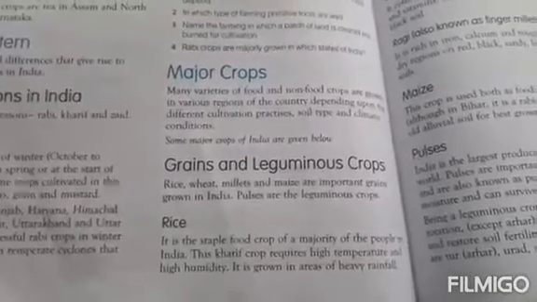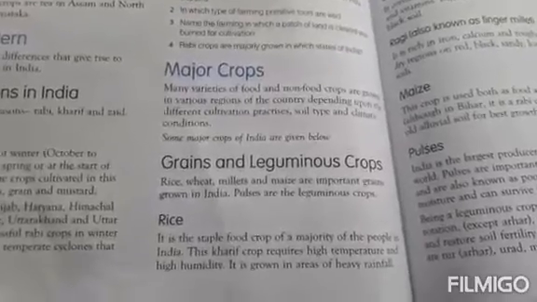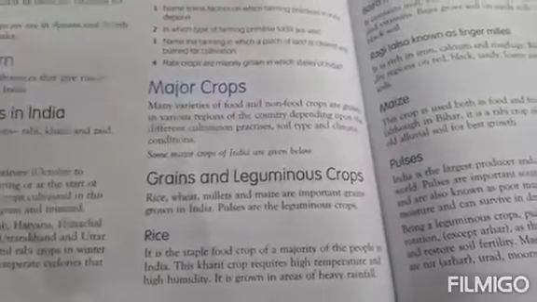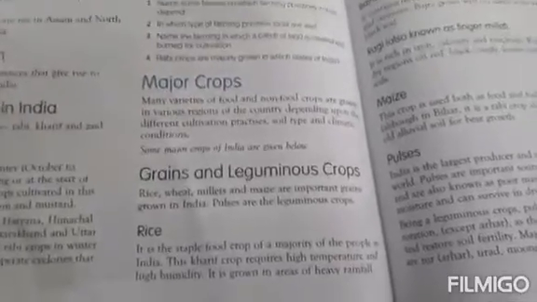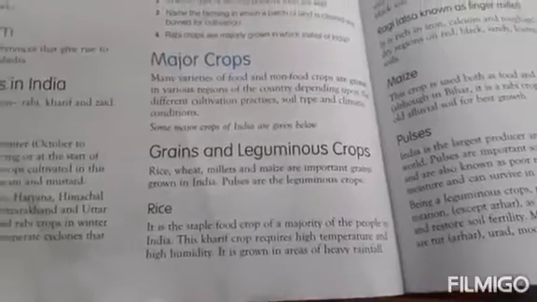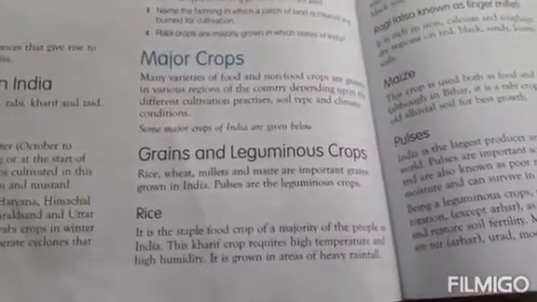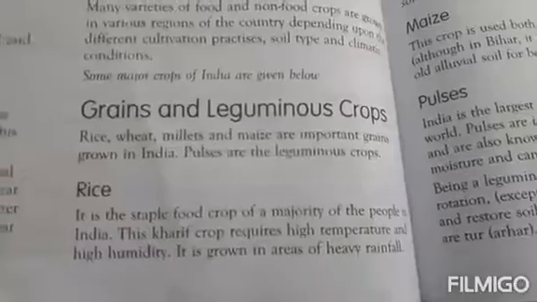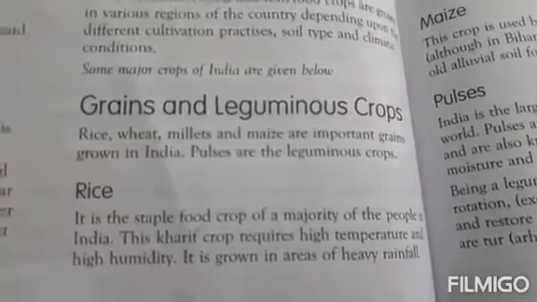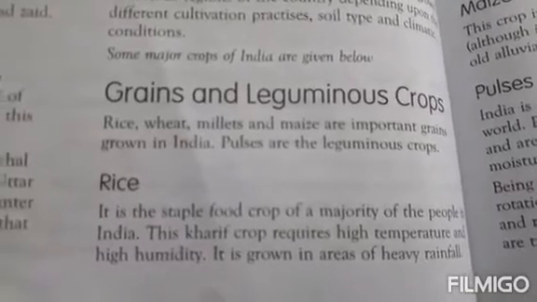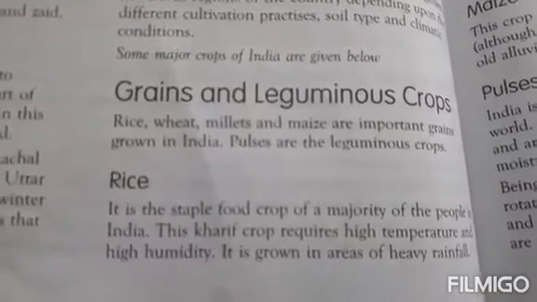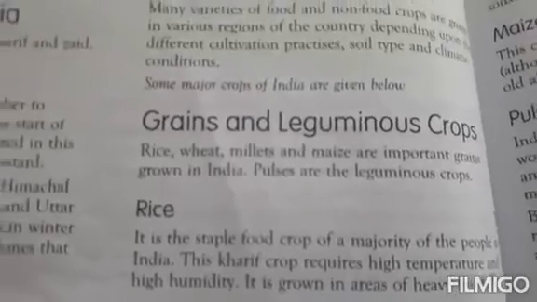So first, let us discuss rice. It is the main food crop of our country. It is the staple food crop of the majority of people in our country, and it is also an important crop of India. India is the second largest producer of rice. First is China and second is India.